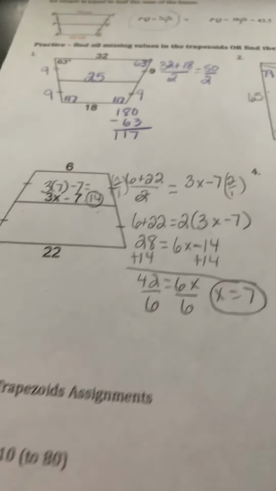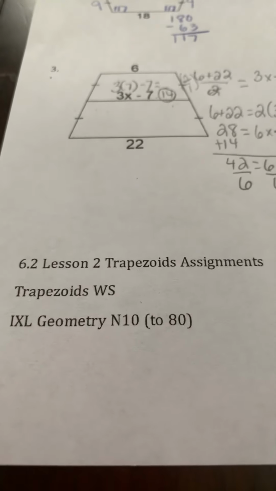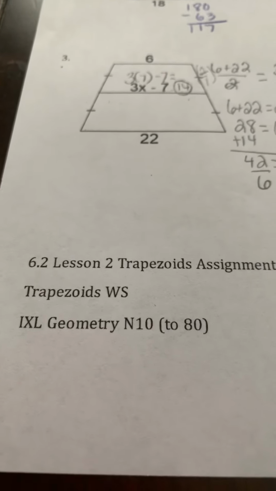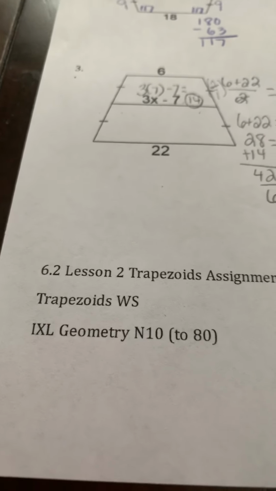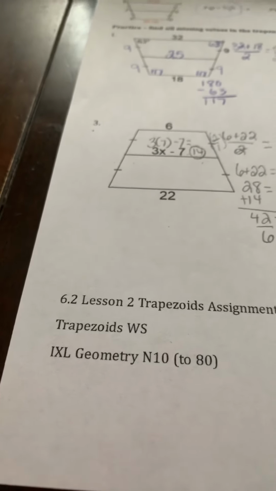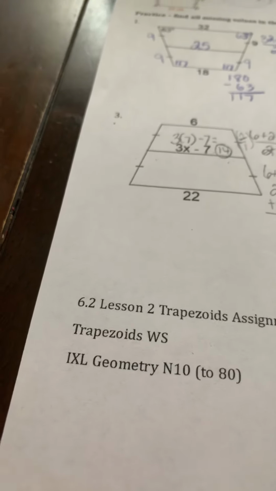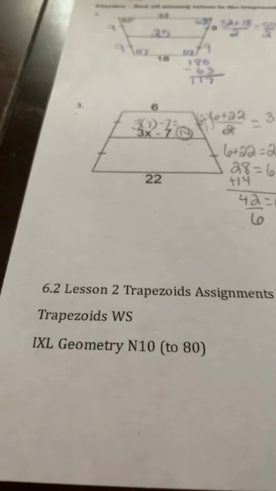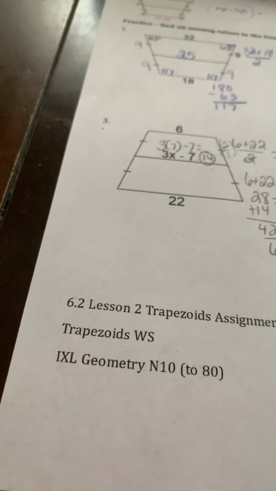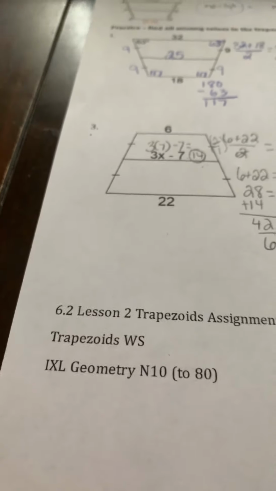All right, so down below your notes sheet, you will see that there is a worksheet that you were responsible for, and also another IXL, which I'm sure you're all so thrilled about, Geometry N10, and you must receive a score of an 80. Again, please be on the lookout for any announcements that you will see in regards to any Zoom meetings for any of you who need any assistance. And if you can't Zoom and you need to text us, please do that. Otherwise, just let us know if you need anything, guys, okay?